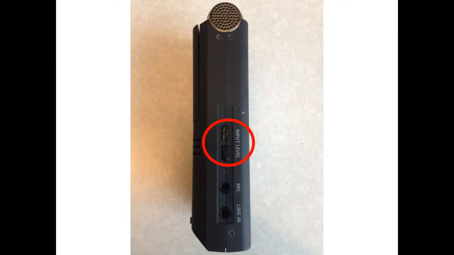Next, the record volume buttons are located on the left side of the recorder. You should adjust the recording level so that the level meter on the front of the device reaches the highest level without the red peak indicator lighting up. This is also on the front of the device. If you have the AGC enabled, you will not need to adjust the input volume.